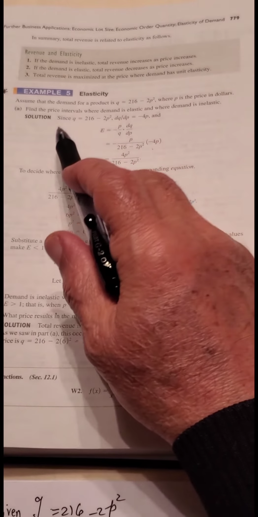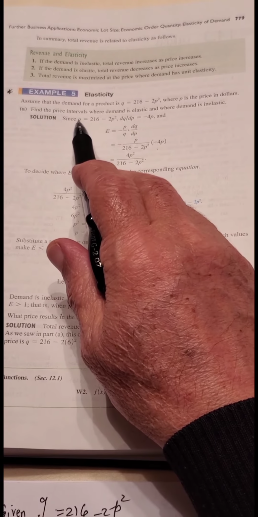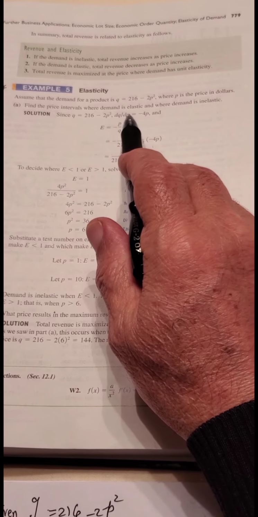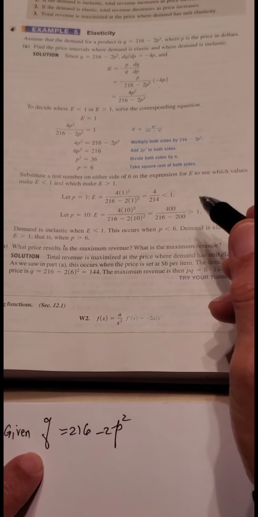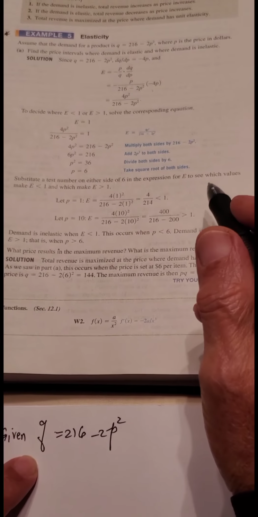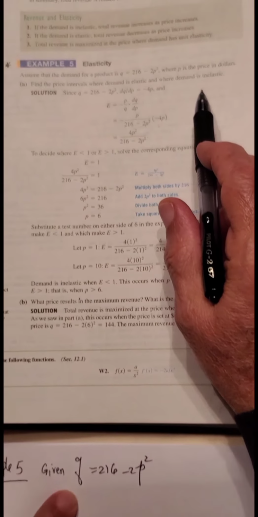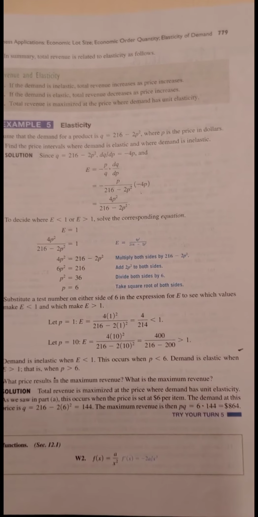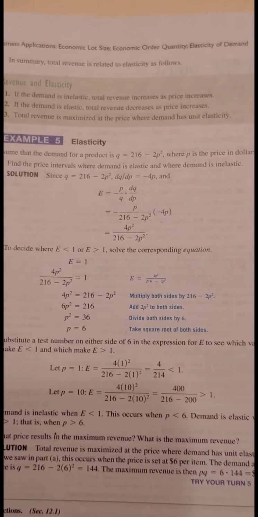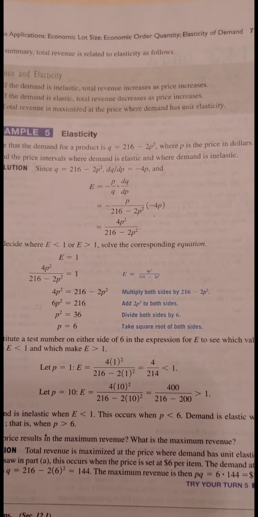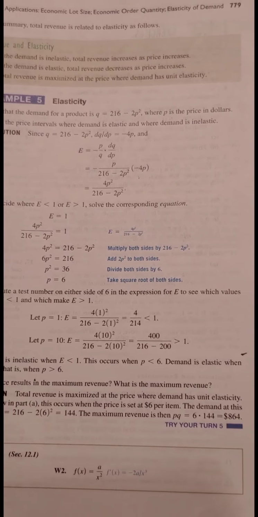Question: can you find the price intervals where the demand is elastic? Remember, that was the second case. So we had the inelastic and elastic. And also where the demand is inelastic. So they are interested in both situations, case 1 as well as case 2, elastic and inelastic.